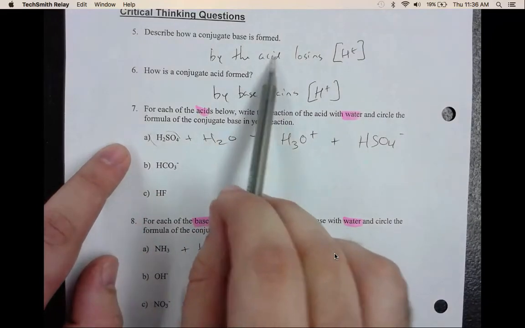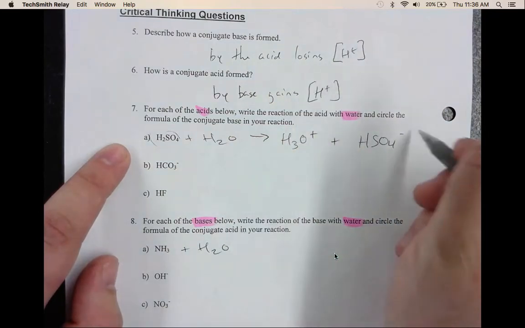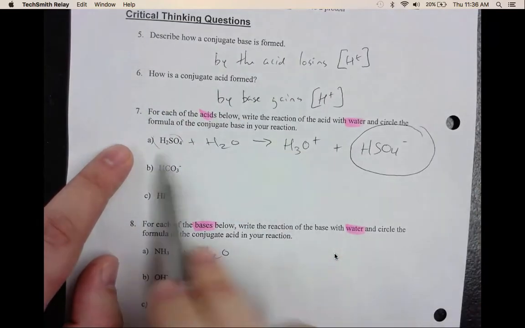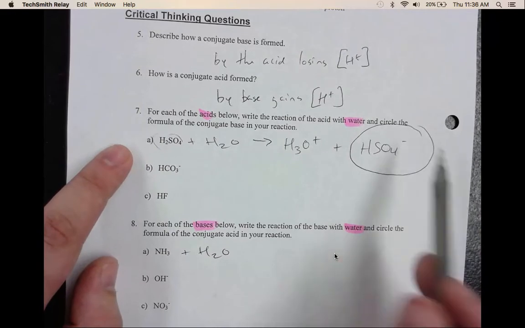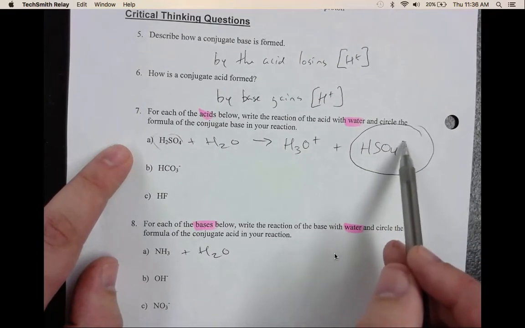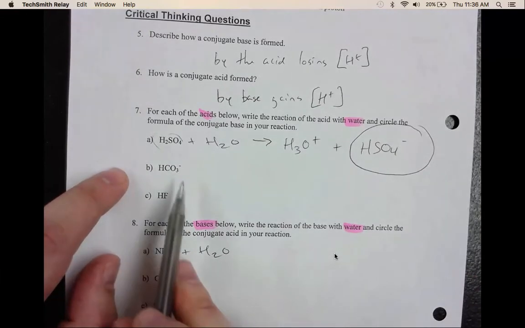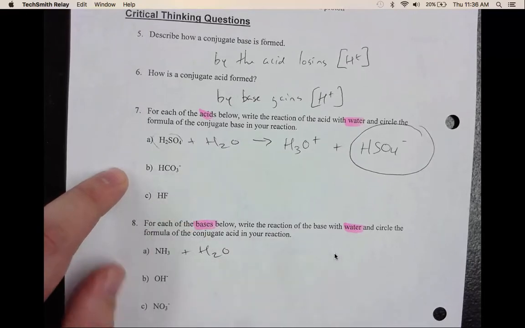Remember guys, the conjugate base is formed by the acid losing a hydronium ion. So that means over here, because it became HSO4 with a negative charge, that will be the conjugate base because it lost a hydronium ion. We always can tell because it has a negative charge. So you guys can model B and C after A.